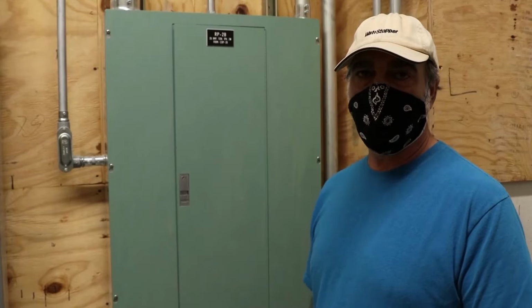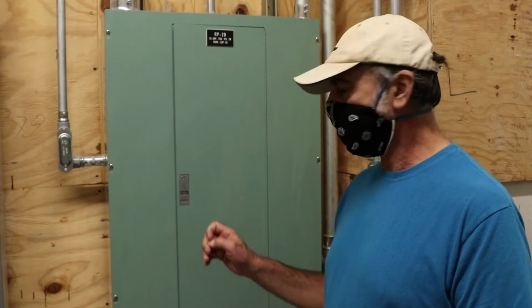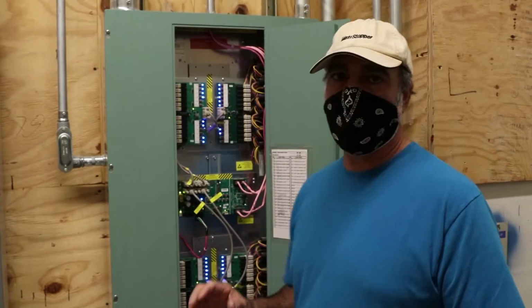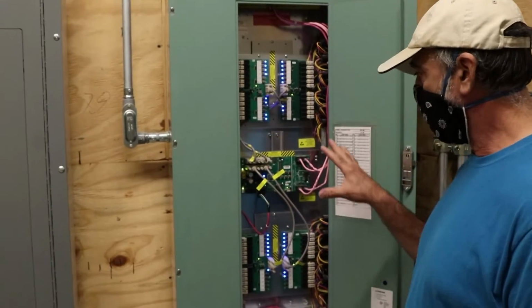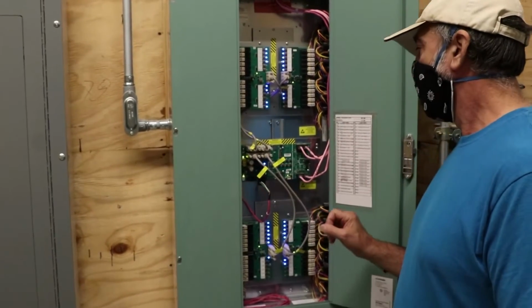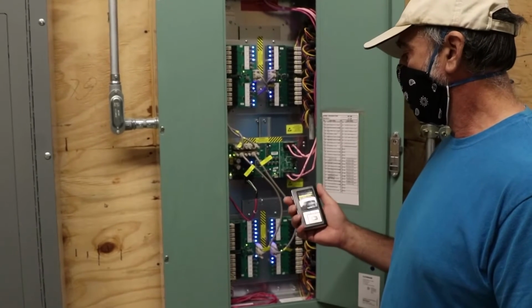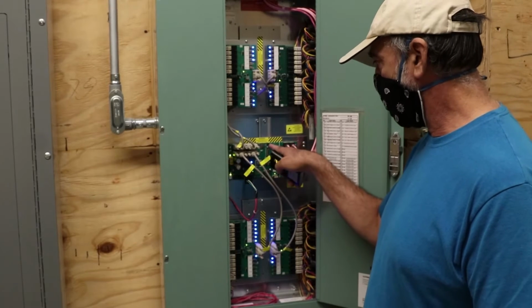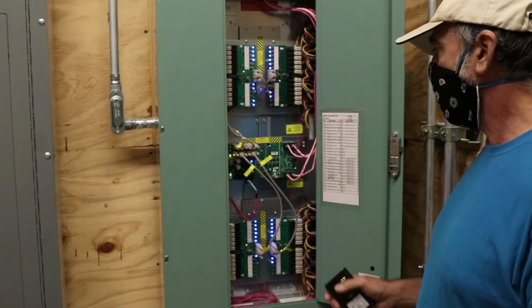We're on the second floor in the electric closet, just going to review scheduling. So the scheduling for the second floor, third floor, fourth floor, fifth floor are all programmed out of this panel. What we're going to be doing is using the infrared remote, and we aim it right at this infrared eye right here in the middle of the panel.